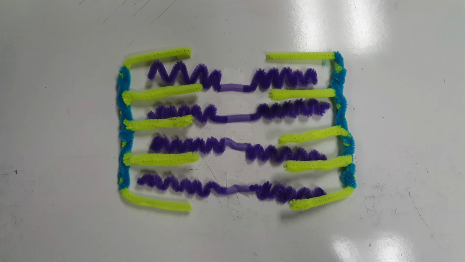You have the myosin, which are indicated by the purple strings, and on the ends how it's crimped, it represents the myosin heads. You have the actin, which is the yellow that the myosin attaches to, and then wrapped around that on each end is the Z disc.